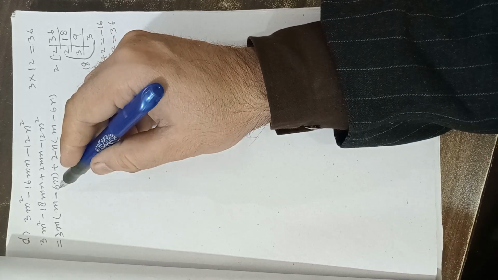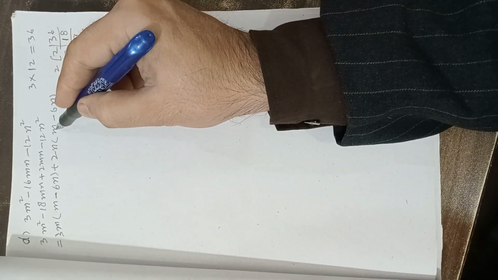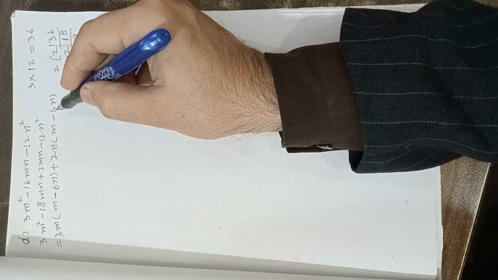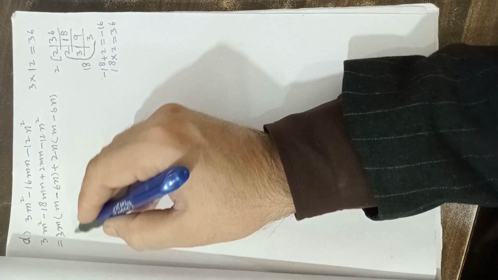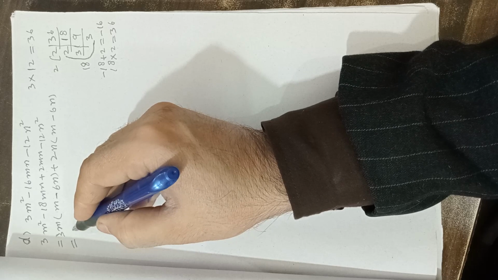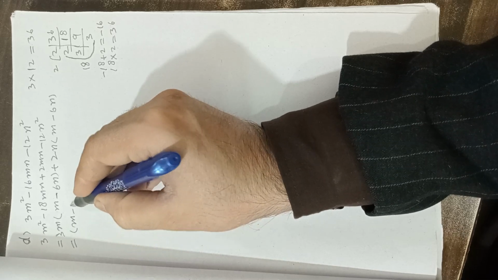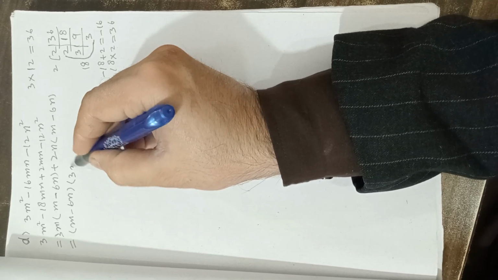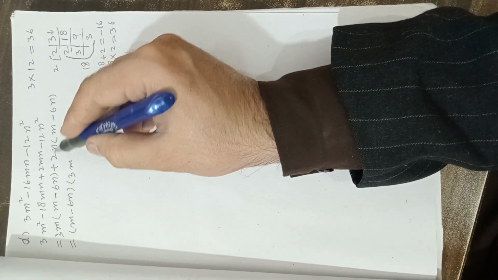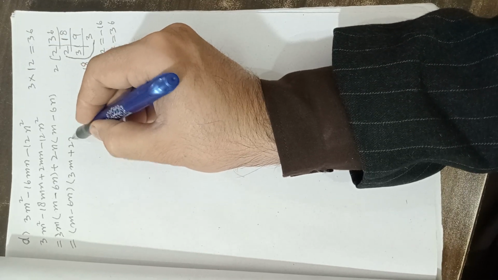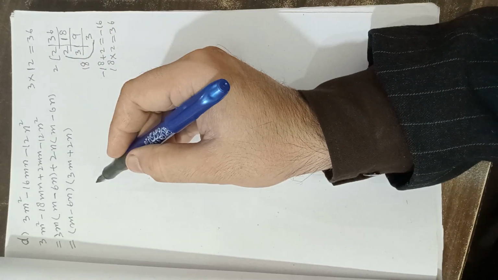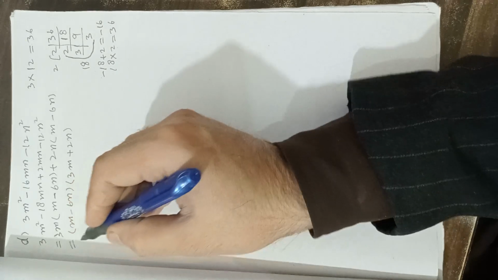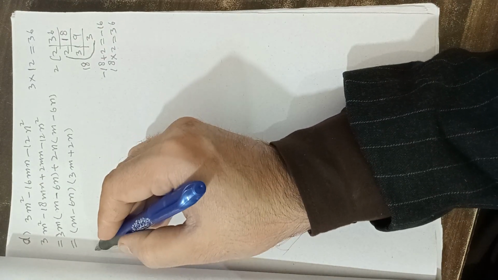See here, m minus 6n and m minus 6n. Again the like terms are there, so our factorization is right. And take this m minus 6n as common, and 3m plus 2n will be written inside the bracket. This is the answer.